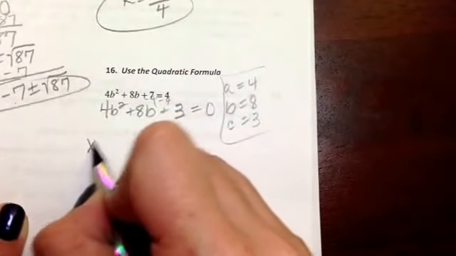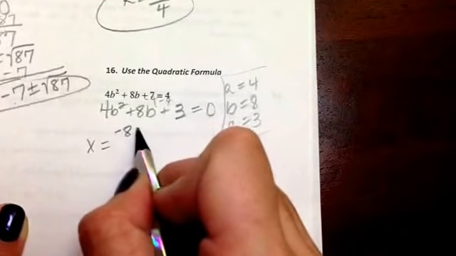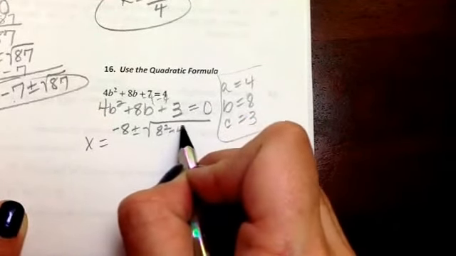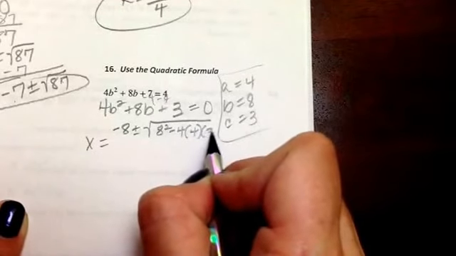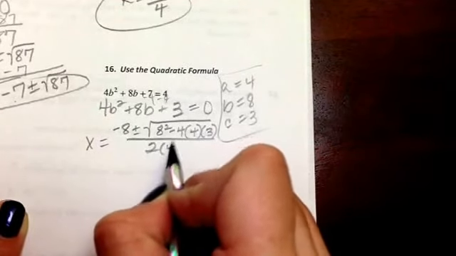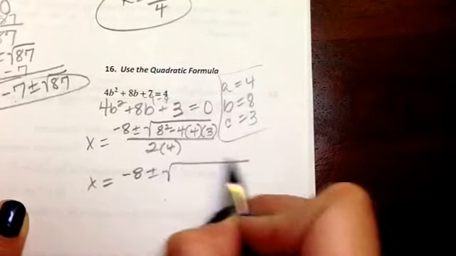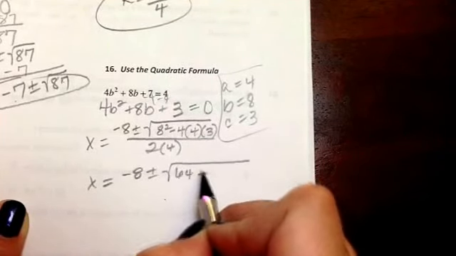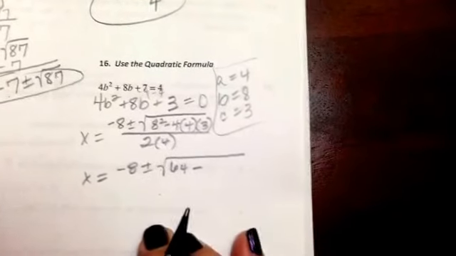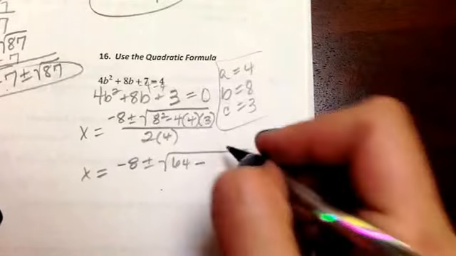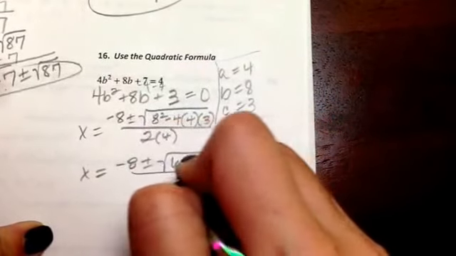And in the quadratic formula, I'm going to use negative b plus or minus radical b squared minus 4 times a times c, all over 2 times a. X-intercepts are going to be equal to negative 8 plus or minus radical 64 minus 4 times 4 times 3. I think that's 48. 4 times 4 times 3. I was right. All over 8.